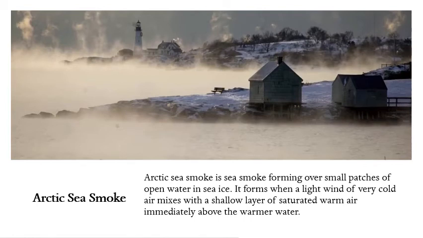Another variant of the sea fog is the Arctic sea smoke. As you can see in the picture, Arctic sea smoke is a smoke forming over small patches of open water in sea ice. It forms when a light wind of very cold air mixes with a shallow layer of saturated warm air immediately above the warmer water. So it happens only in the Arctic and Antarctic regions wherein the sea is covered in ice.